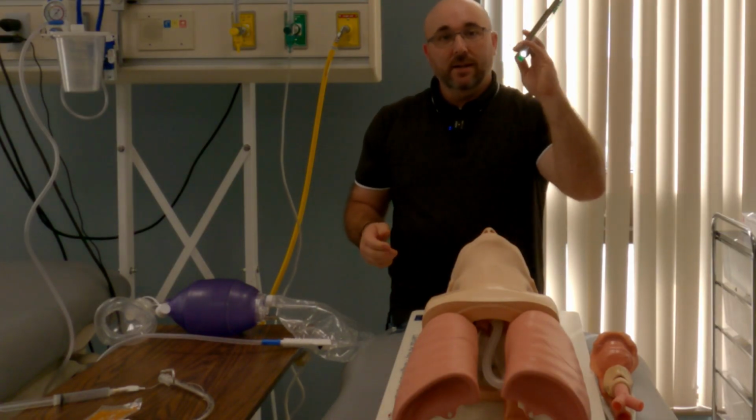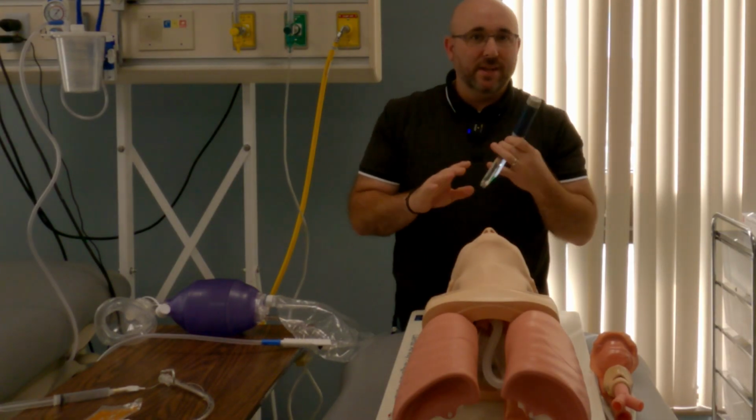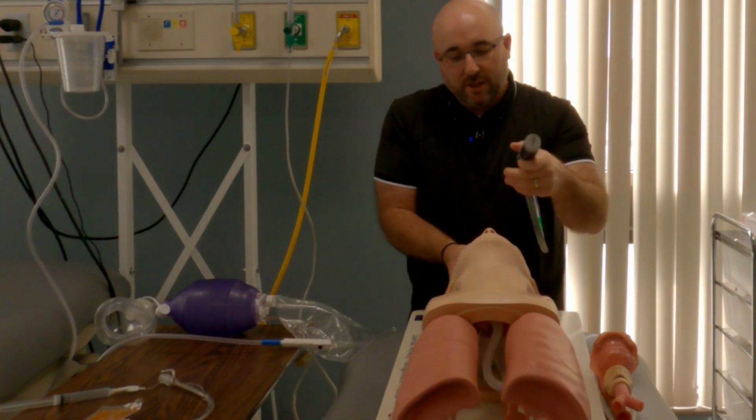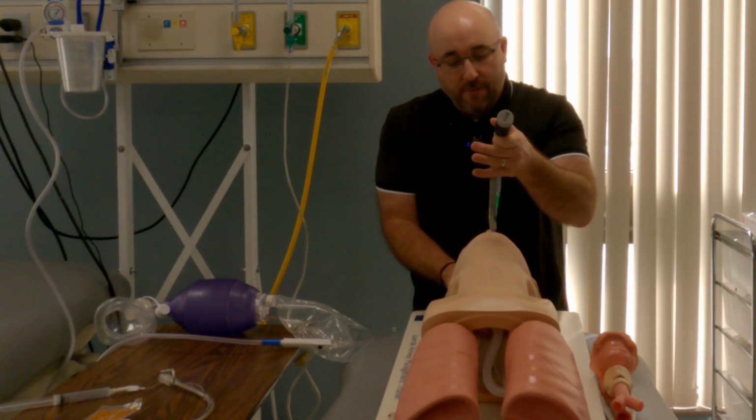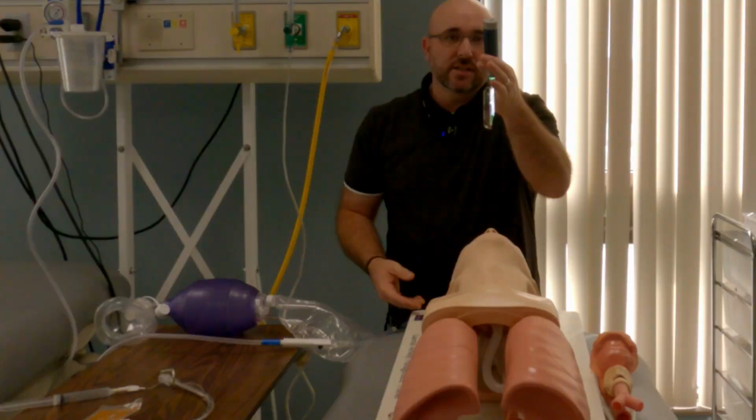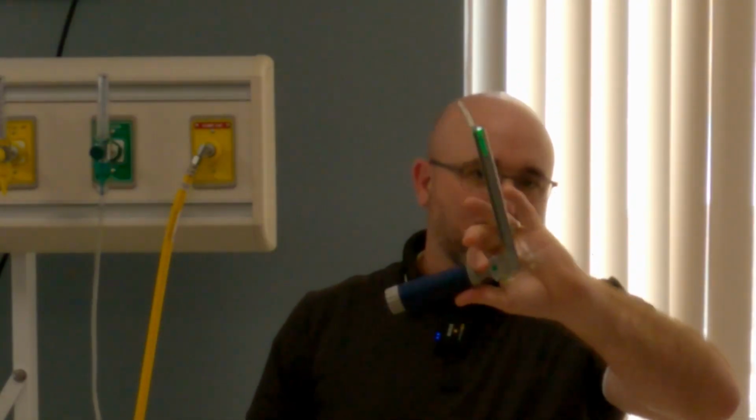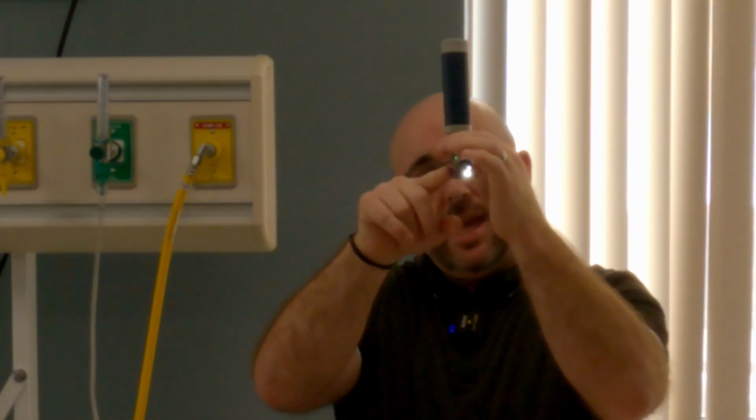The person intubating, you would hand them this, or they can grab this. Sometimes they'll keep this themselves, the laryngoscope blade and handle. They will go to insert. Now this always goes in with the left hand. This is a real generic intubation lesson. It always goes in with the left hand, and you can see the viewing areas here.